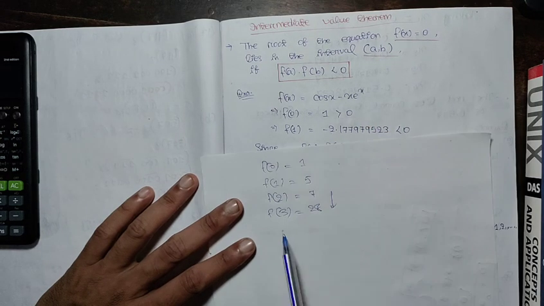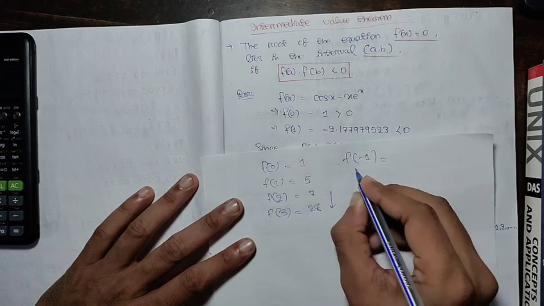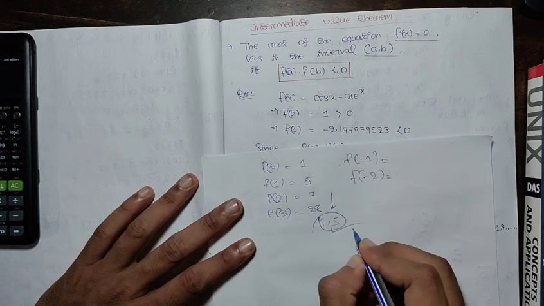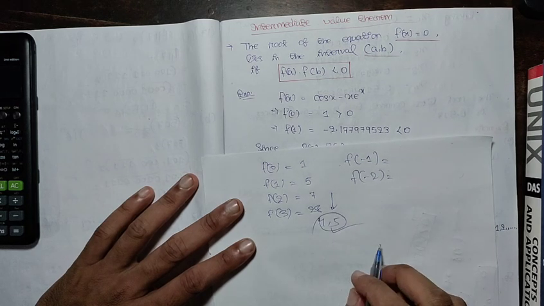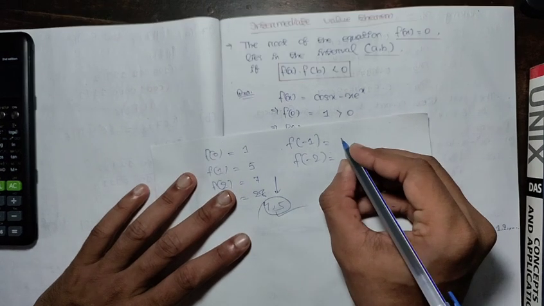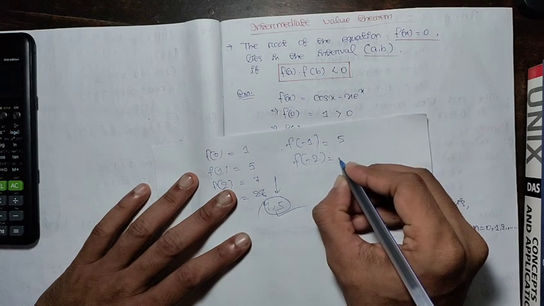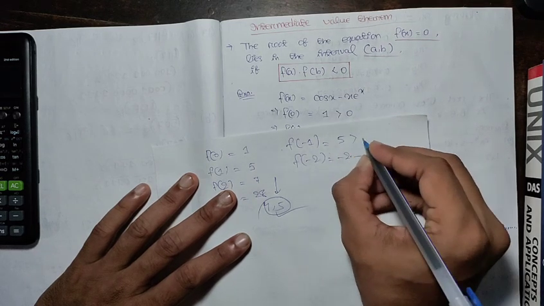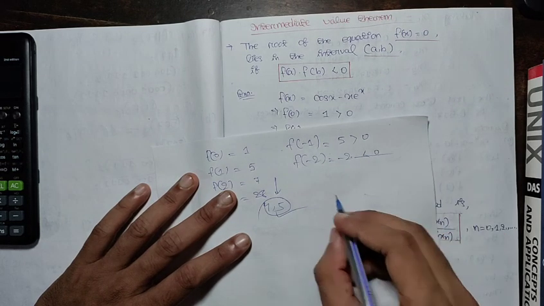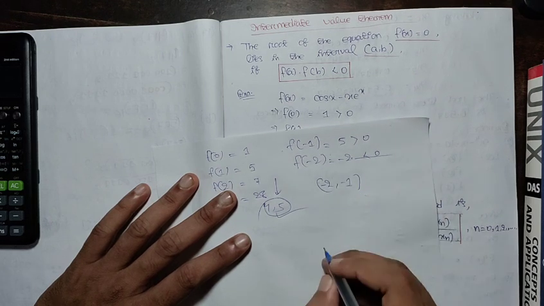Okay, so if you do not get it like this, then you can put f of minus 1, f of minus 2 like this. Up to 4 or 5 places you should check, and in this way you can get your root interval. Okay, so if f of minus 1 is like 5 and f of minus 2 is something like minus 2 point something, which is yes, 5 is greater than 0 and minus 2 is less than 0. So the interval should be minus 2 comma minus 1.